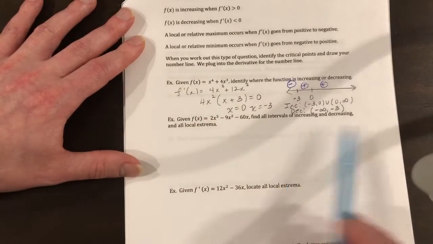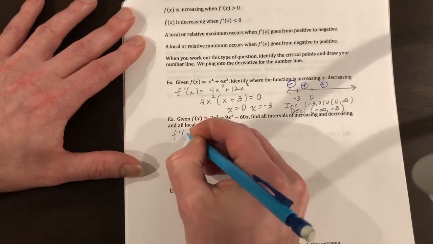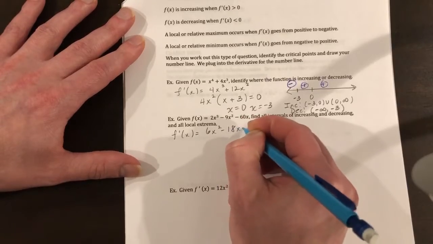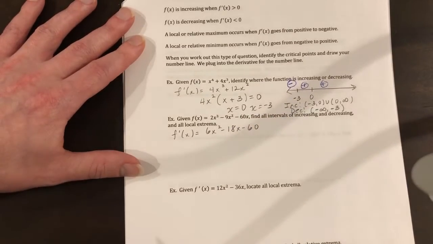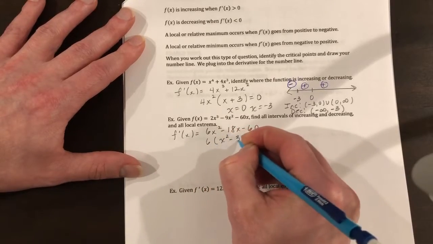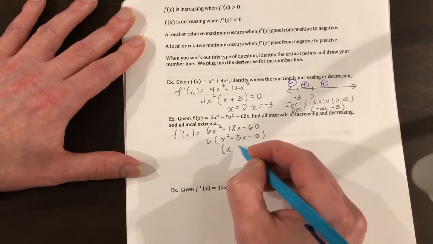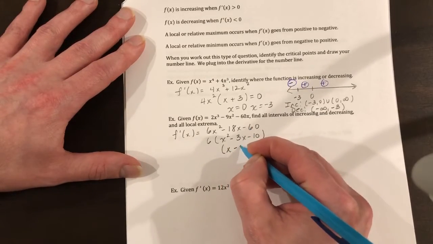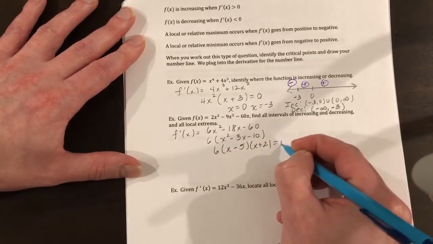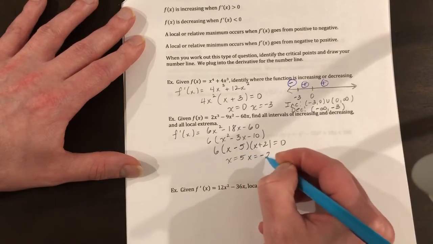It says you want to find increasing, decreasing and all local extrema. Okay, so take our first derivative, we get 6x squared minus 18x minus 60. Okay, it looks like they have a 6 in common, so we're going to factor out a 6. And the factors of 10 are going to be -5 and +2. So we get x is equal to 5 and x is equal to -2.